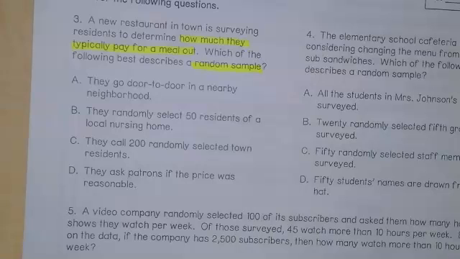Okay, everyone around town. Who can tell me what's wrong with A? Why would you eliminate A, Emma? Because a nearby neighborhood, so like not everyone can live in that. Yeah, because people go out of town to eat, right? What's wrong with B, Mackenzie? Not everyone's in a nursing home. Yep. They're only asking people in nursing homes who probably don't go out to eat very often, right? And what's wrong with D? They're only asking people that already eat there, right? All right. C is correct.